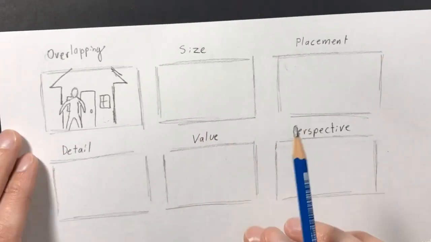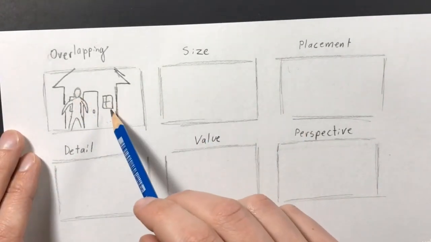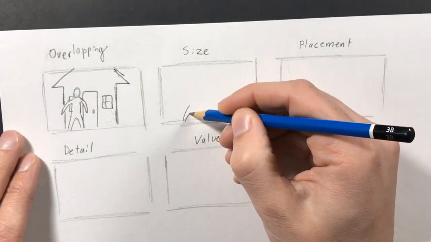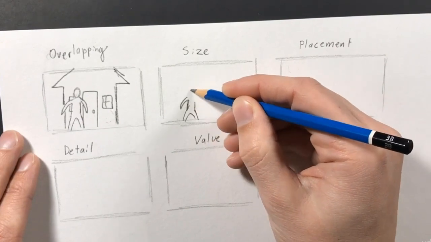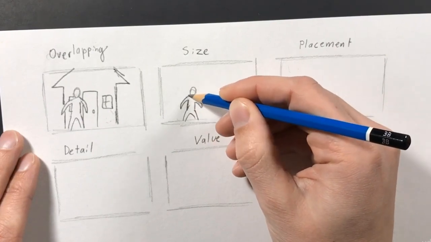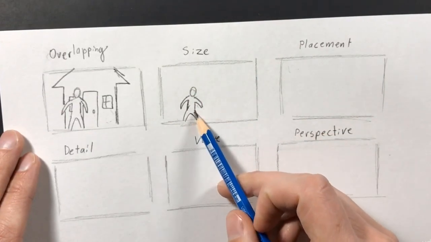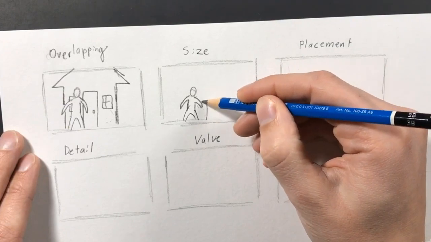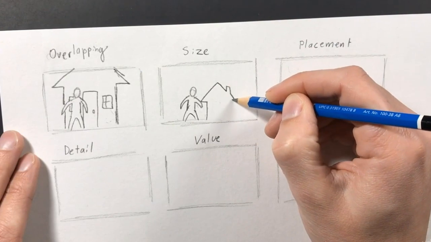The next one is size. So let's say we take this same example, but let's say we want to make that house further away. Well, what we can do is we can redraw our character. So here's our character. And we know that a house is bigger than a human. So if we take this house and we go ahead and put it next to him, and we shrink it down really small, let's put a chimney on that.